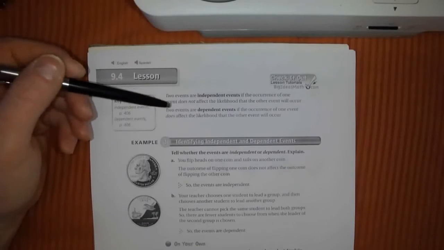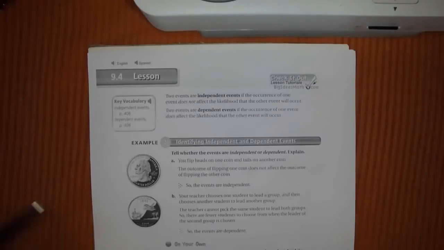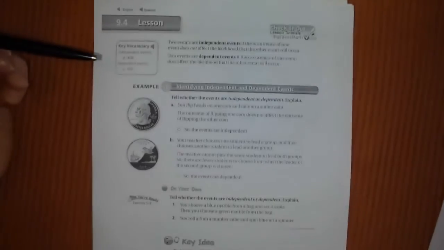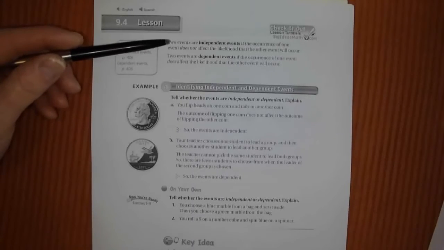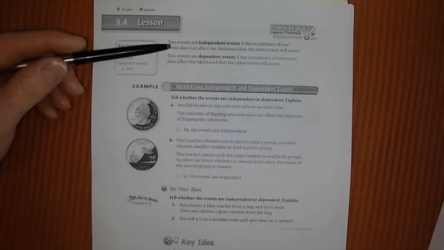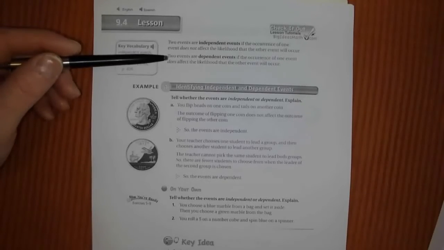Now this discusses again, dependent or independent. And then it goes through and it explains what they are. So, independent events do not affect the likelihood of another event. We've gone through that in the notes. Dependent is it does affect the likelihood.